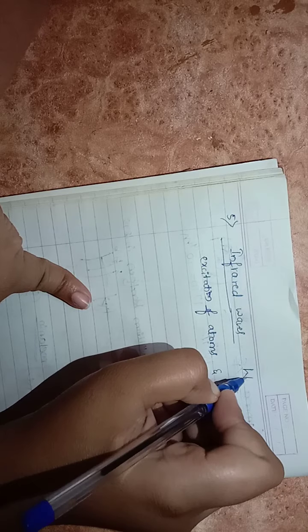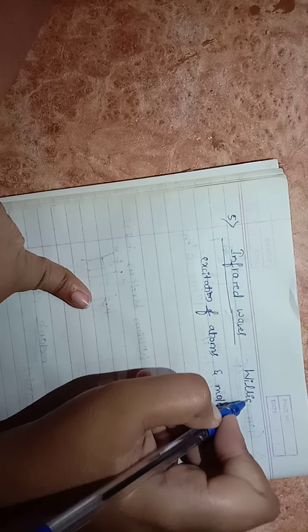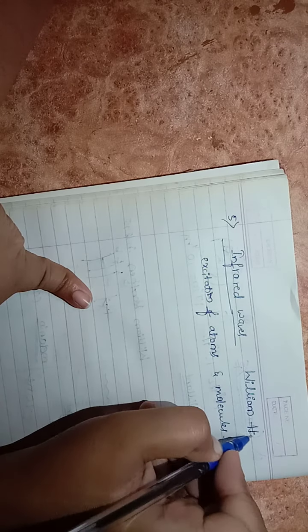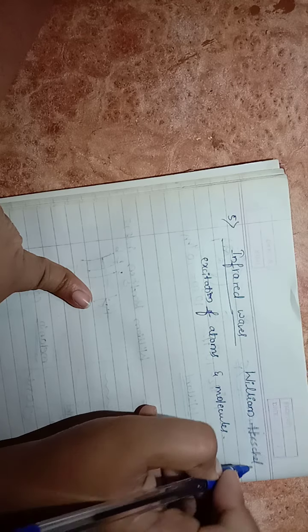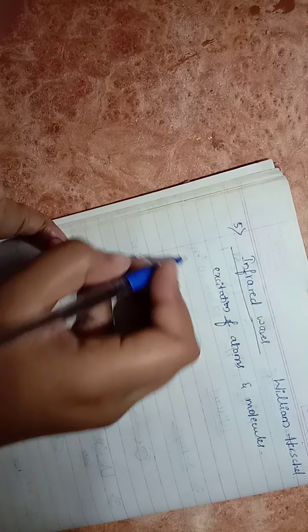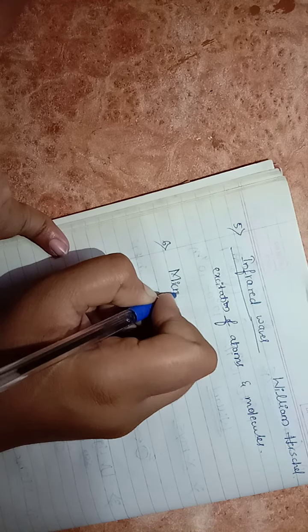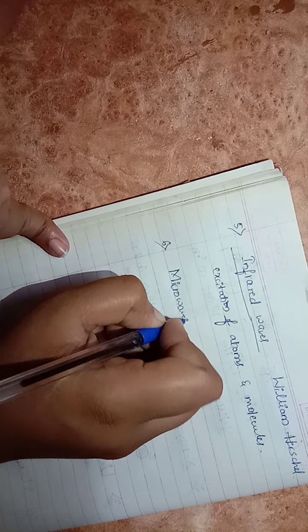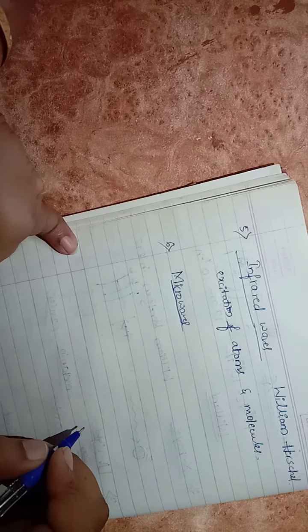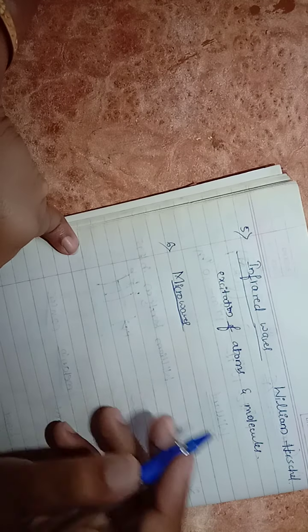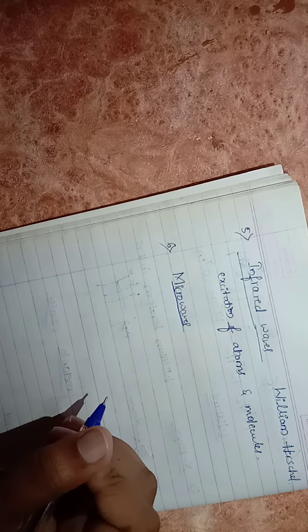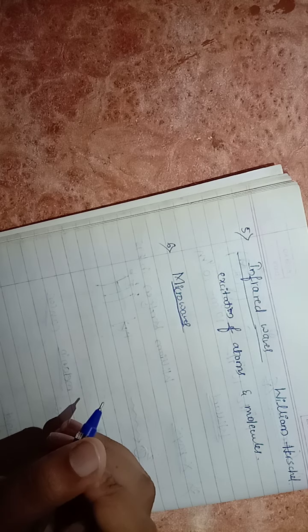These infrared waves were discovered by the scientist William Herschel. Okay, this is one more point. Next, microwaves. What are microwaves? The wavelength and the frequency is already known to you.